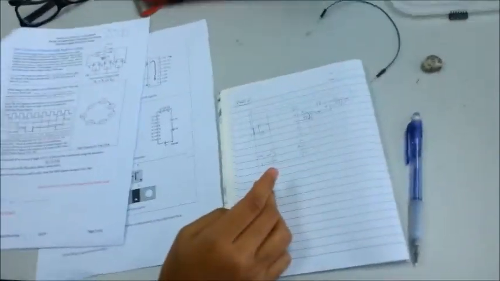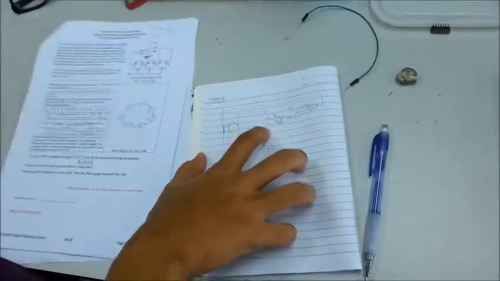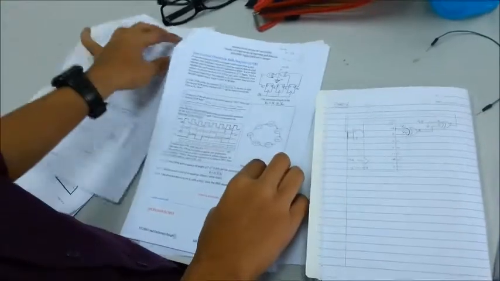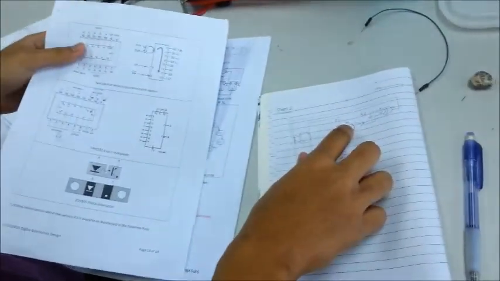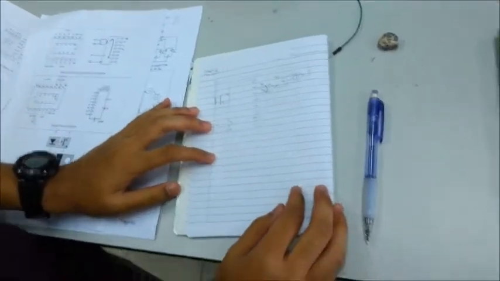So right now we're doing Lab 4 Part 2, which is the linear feedback shift register. And this is the circuit that we have drawn. Our X0 is connected to Q2, and our X1 is connected to Q1. Okay, and this is what we have constructed on the board.